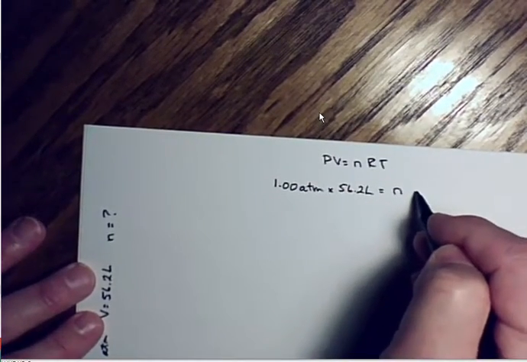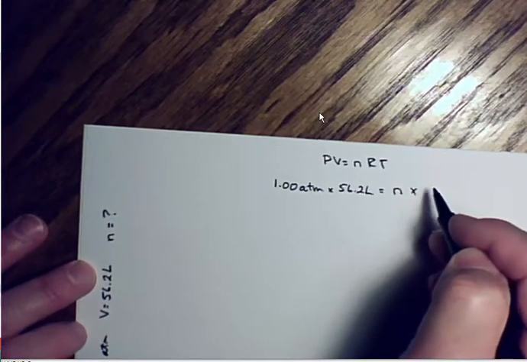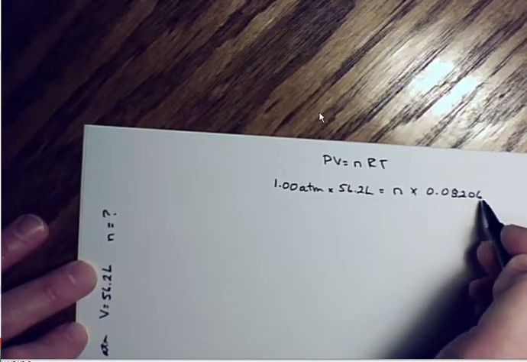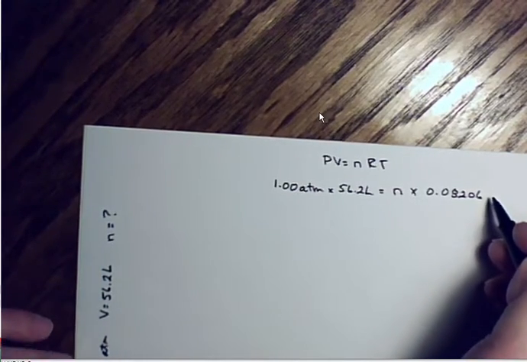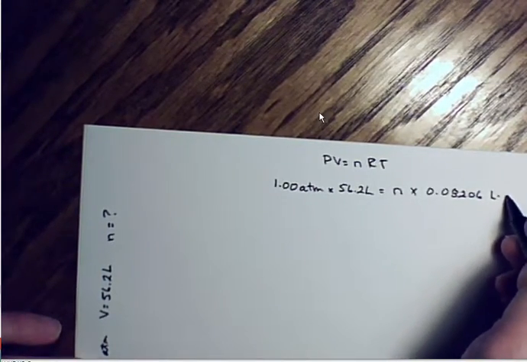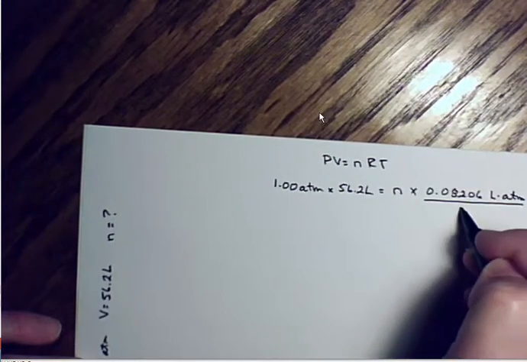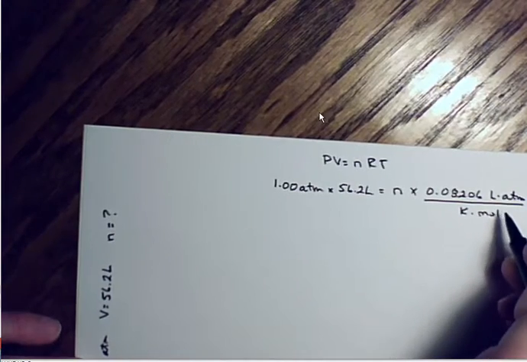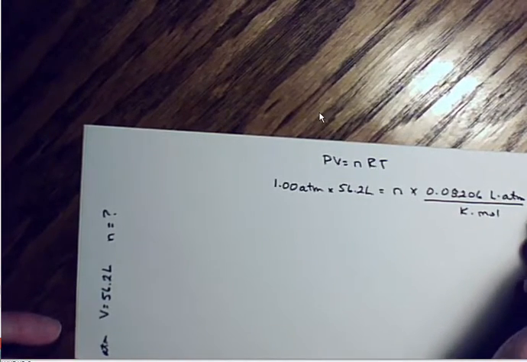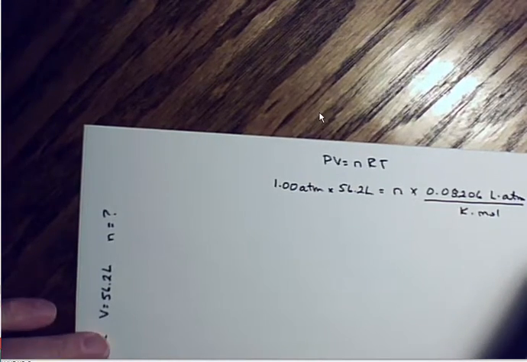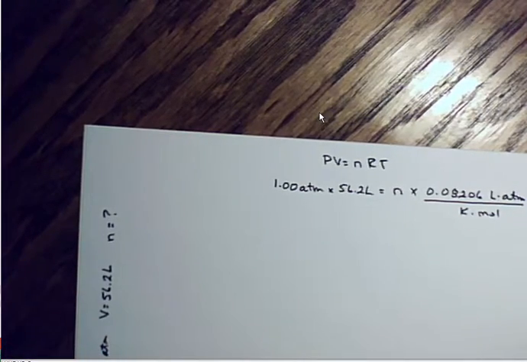I have an R value of 0.08206 liters times atmospheres over Kelvin times moles. And then I've got a value for temperature of 273.15 K.